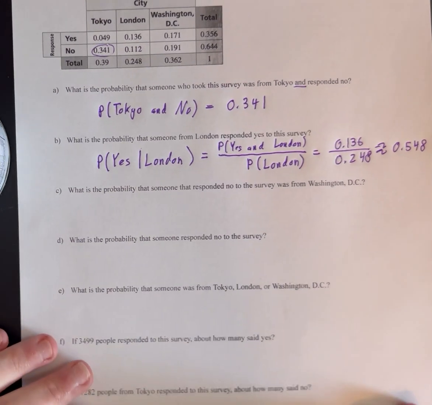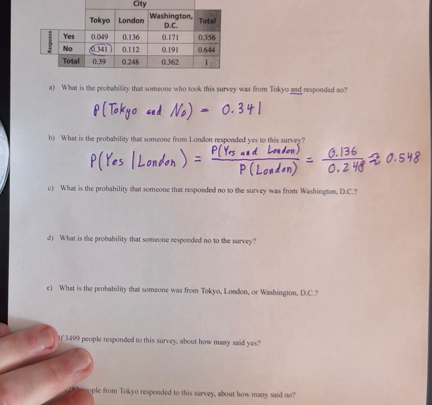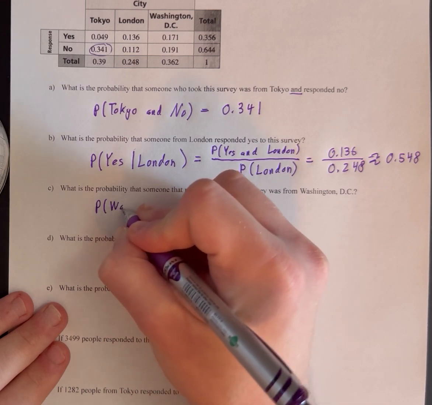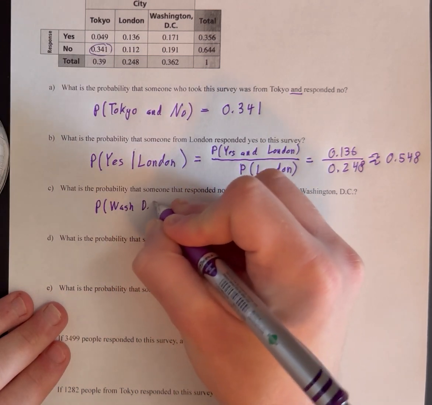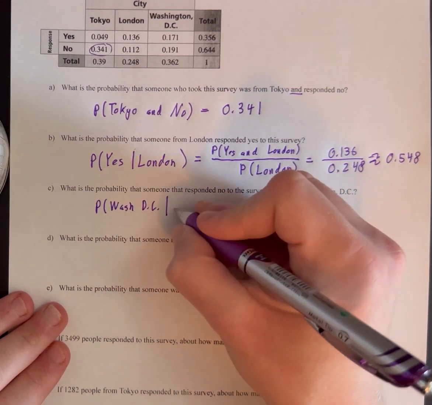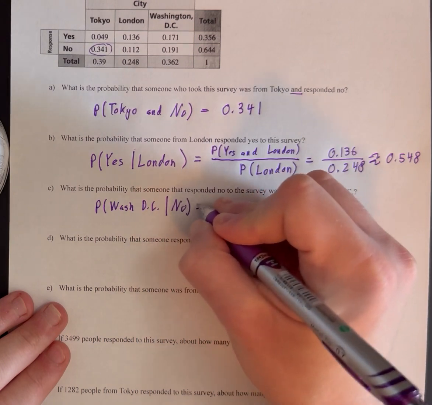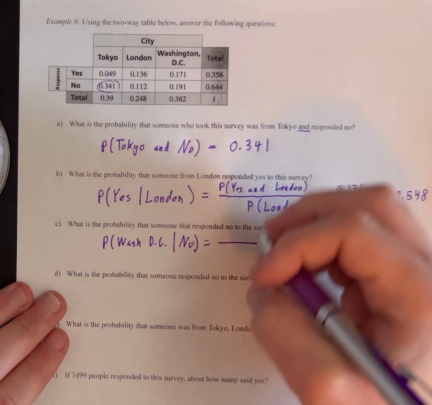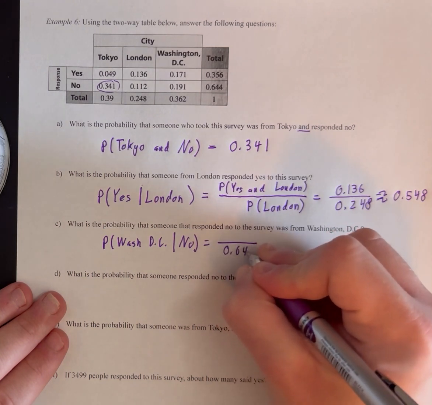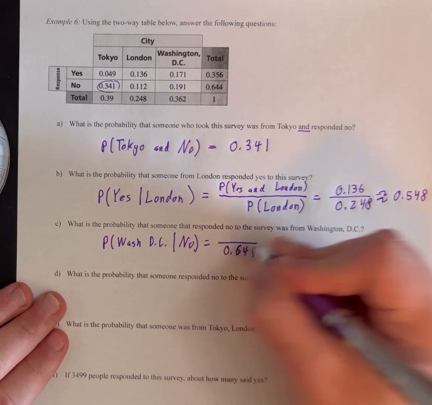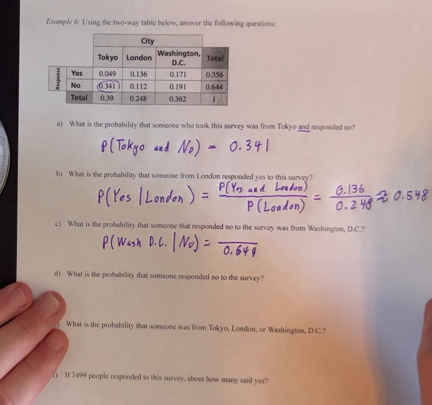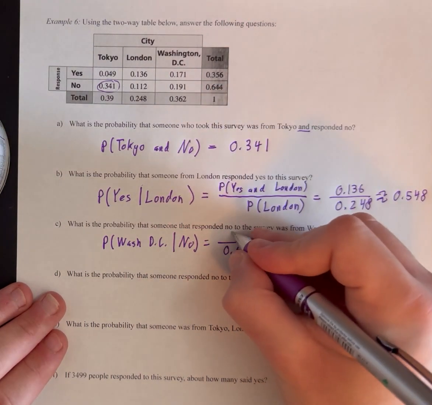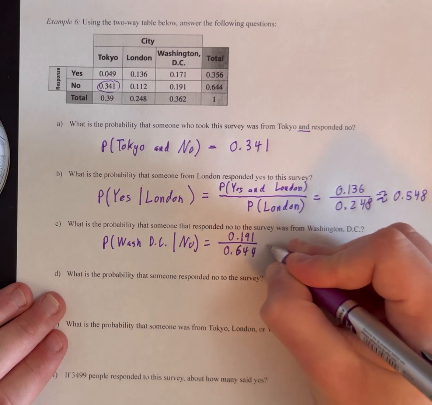All right, what is the probability that someone responded no to the survey was from Washington, D.C.? So the probability that they're from Washington, D.C., given that they responded no. Of the 0.644 amount of people who responded no, how many of those were from Washington, D.C.? That would be this number right here, the 0.191.